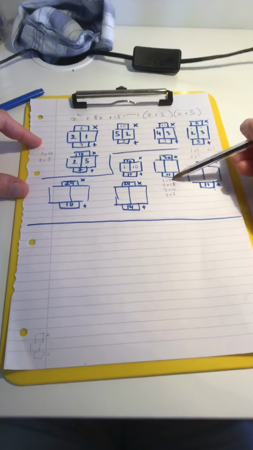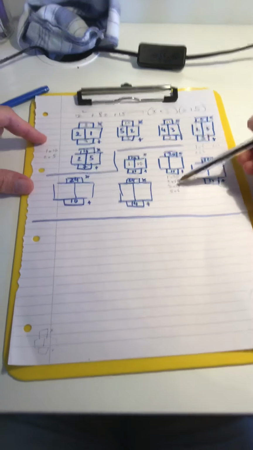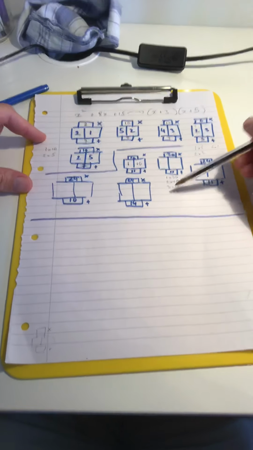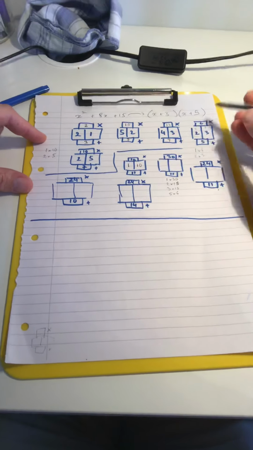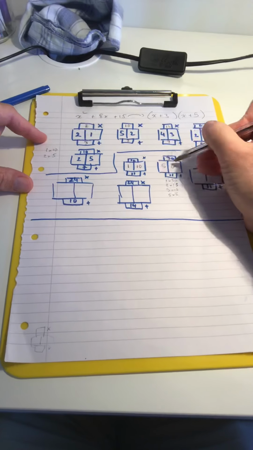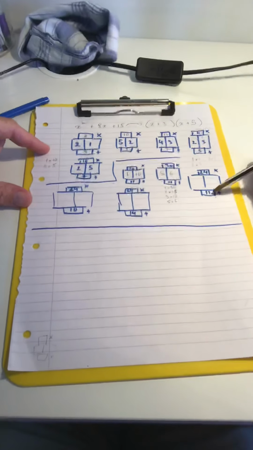1 and 30, 31, too big. 2 and 15, 17, too big. 3 and 10, 13, too big. Close, but too big. 5 times 6, 11. That's the one you wanted. So it's 5 and 6. 5 times 6, 30. 5 plus 6, 11. Right. Another one with 11.